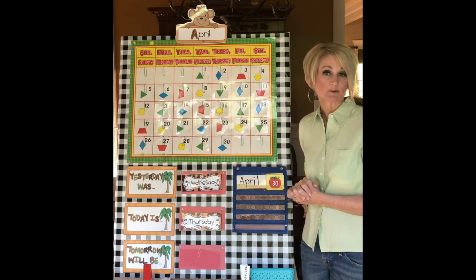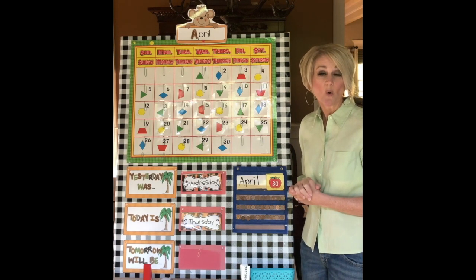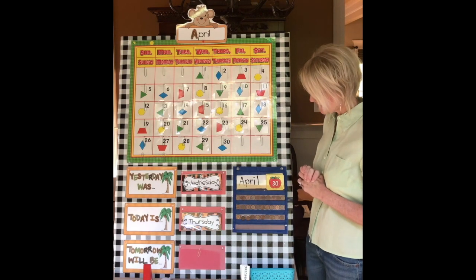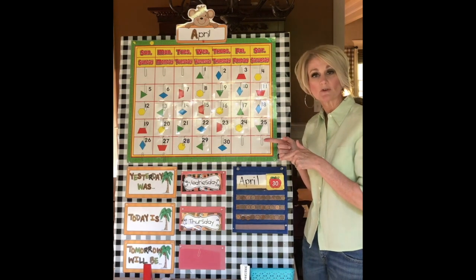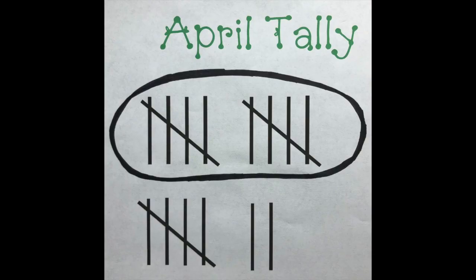Let's see how many days we've gone to school for the whole month of April. So let's add another tally mark. Look over at your tally mark chart. I added 1 more. So when I'm looking at my tally marks, I have a group of 10, I have 5, and then 2 more. So I'm going to count the 5, 6, 7.